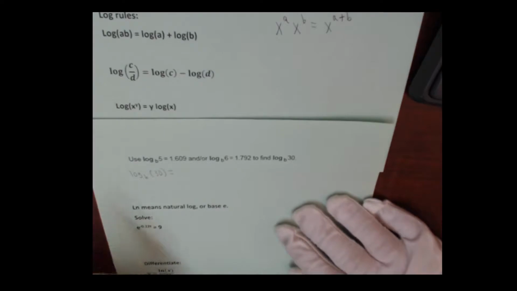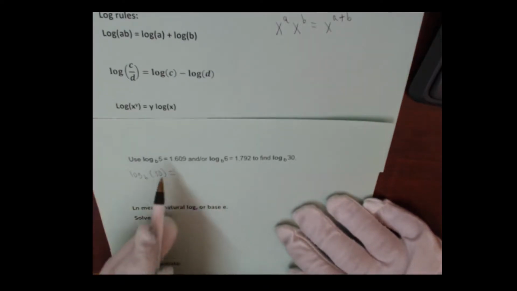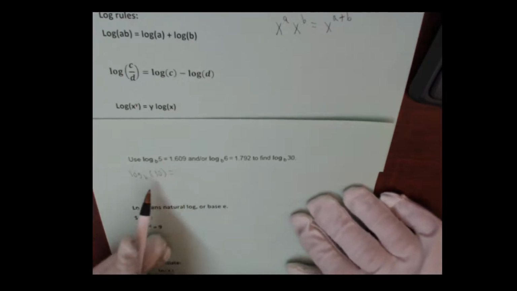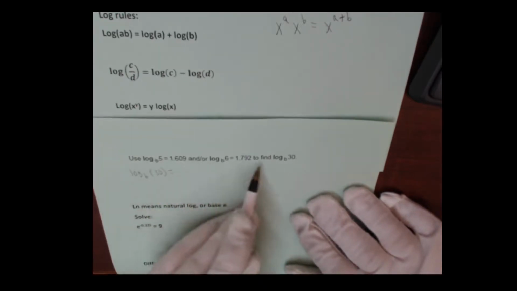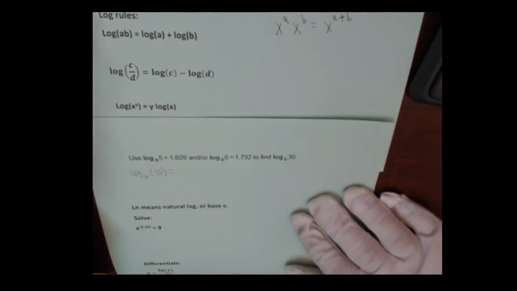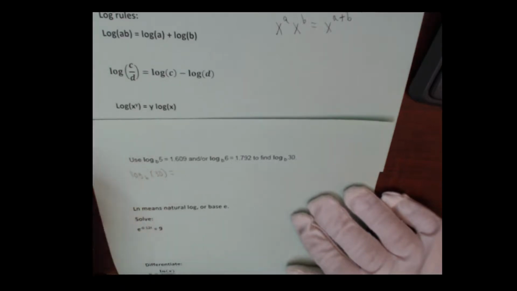And notice that the base actually doesn't even matter here. This would work for any base. And so the question is, how can we find log base b of 30 if we know these two facts? So look up at your rules, and can you see a rule that could help us here? Go ahead and pause the video for a second and see if you can see a rule that might be able to help break 30 into something else.